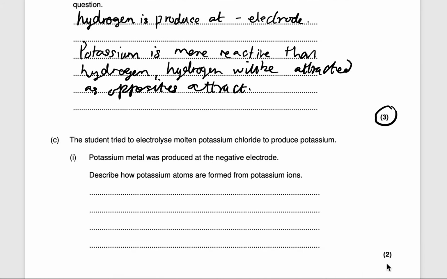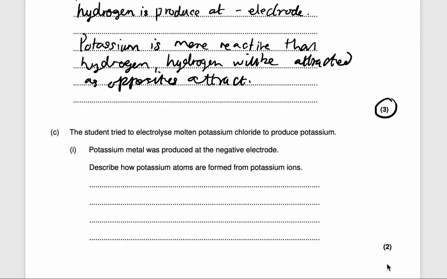Now the next question, the student tried to electrolyze molten potassium chloride to produce potassium. Potassium metal was produced at the negative electrode. Describe how potassium atoms are formed from potassium ions. So potassium is in group 1, so it has a charge of positive, and so it will need to gain an electron to form an atom.